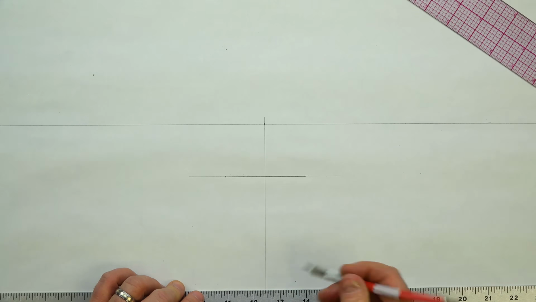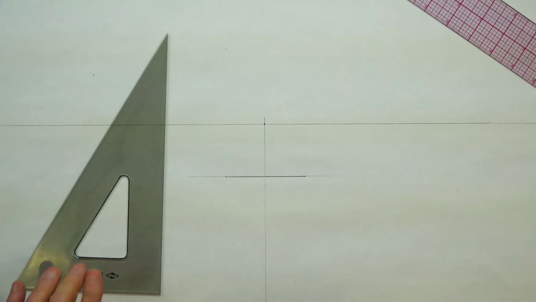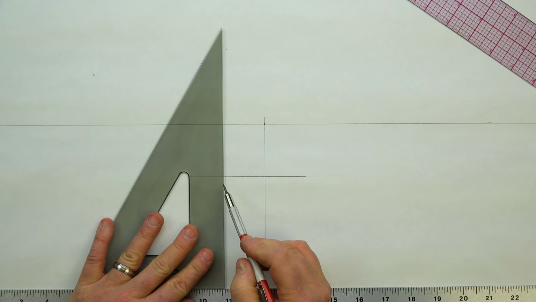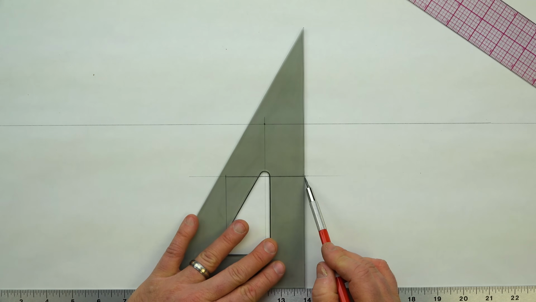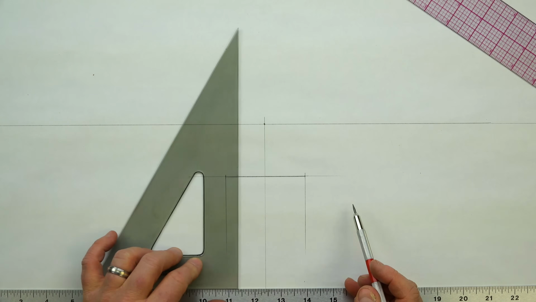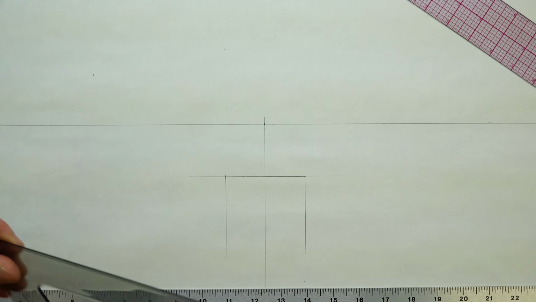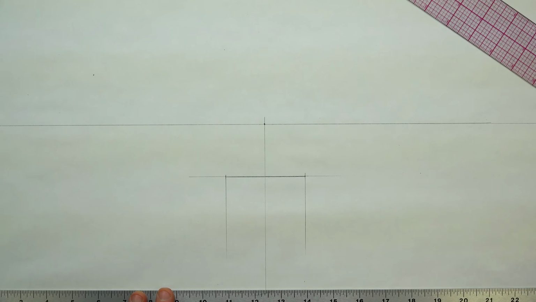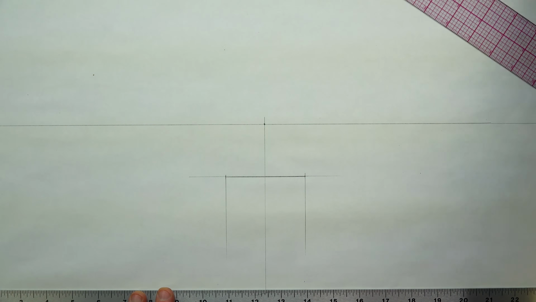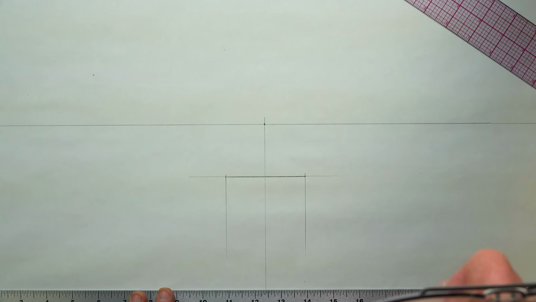Okay, now we can do two things. We can just bring a horizontal down and measure that, or we can draw a 45-degree angle. I kind of like to do that just to show you. So I'll draw some basic verticals up and down, and then we can put a 45 in. Let me get my 45, 45, 90 over here in the wilderness of my cluttered big drafting desk.